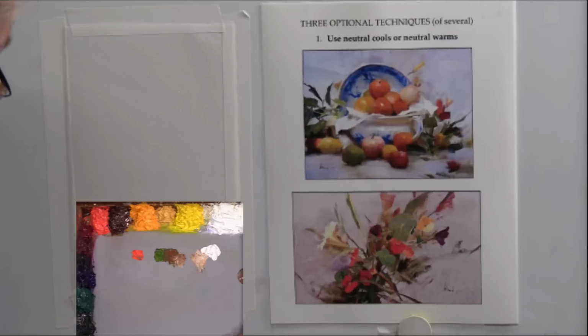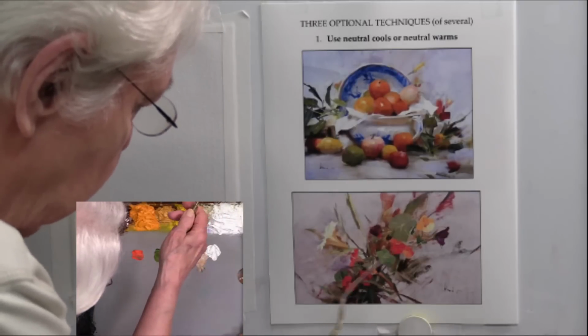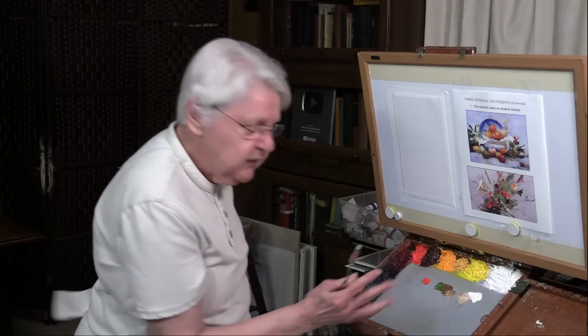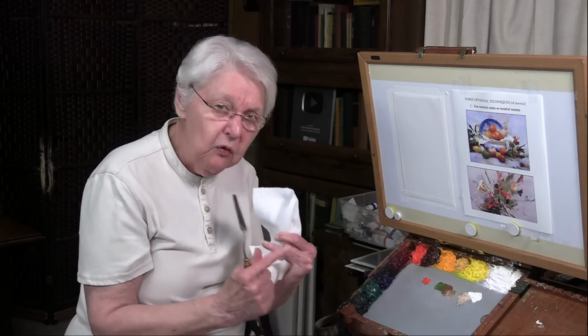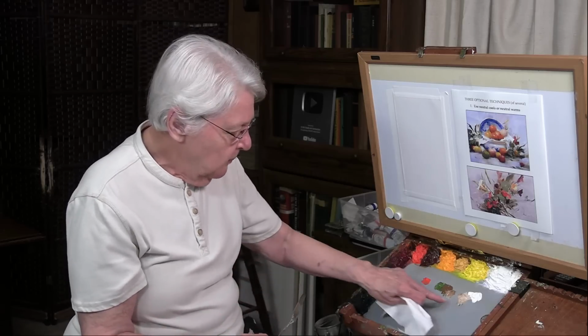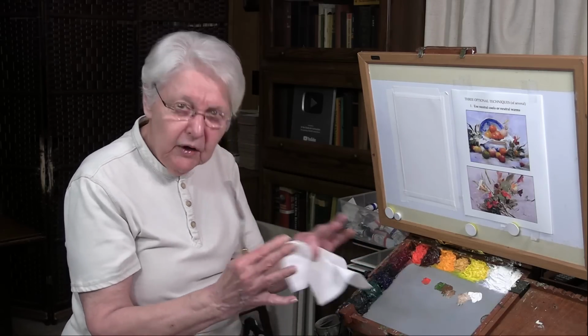I see though that red, now that I've done that, is leaning a little bit more towards a red violet. Do you see that? So that's how you analyze. Ask yourself what hues you're seeing. When you start to mix, then you compare your mixture with what you're looking at and then adjust it.